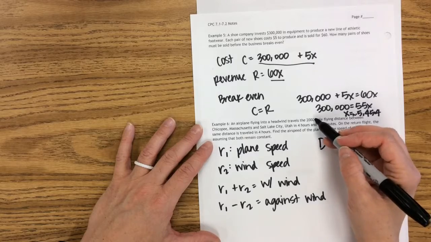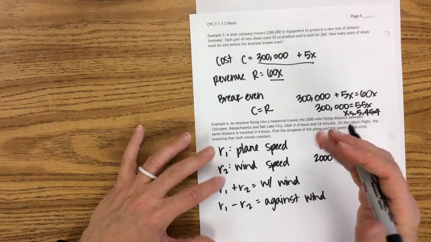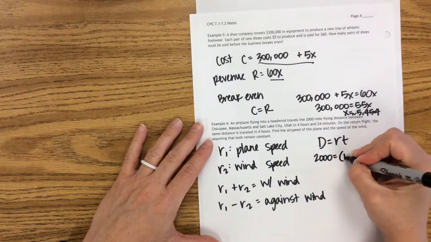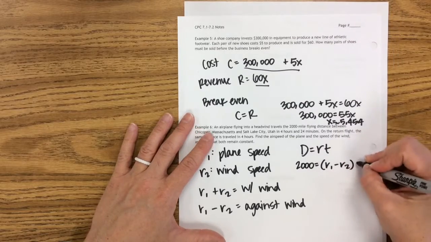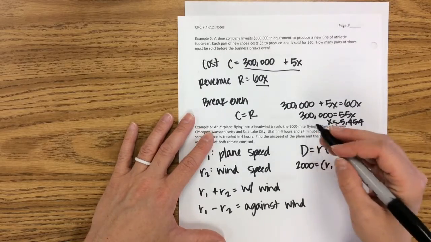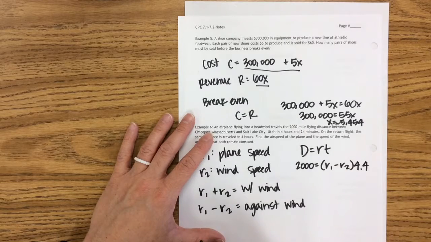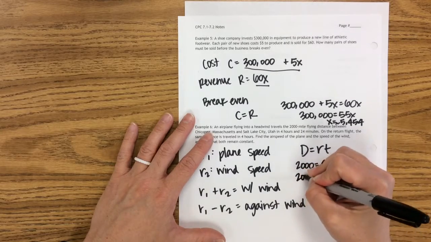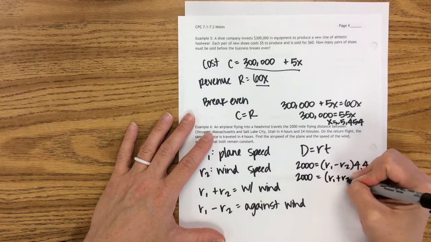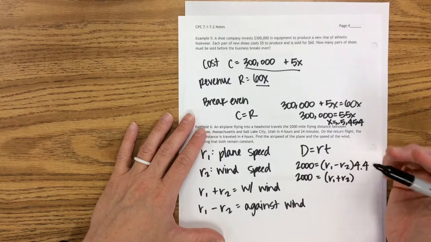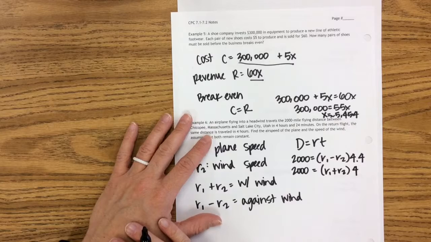So I do have on my trip there a distance of 2,000. On my trip there I was going against the wind, so that's my rate, and my time is 4 hours and 24 minutes. 24 divided by 60 is 0.4, so it's 4.4 hours. On the way back, my distance is still 2,000, but my rate this time was with the wind because I was going faster, and it took me 4 hours. Those are my two equations.